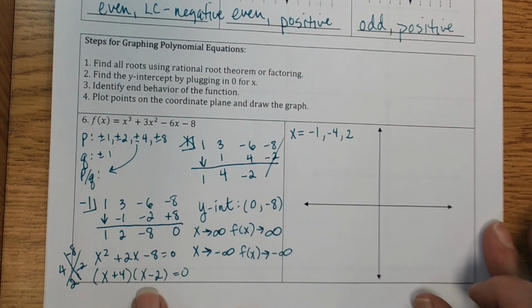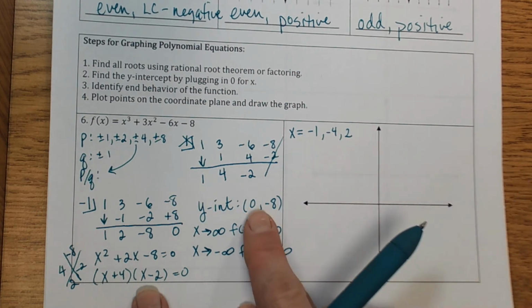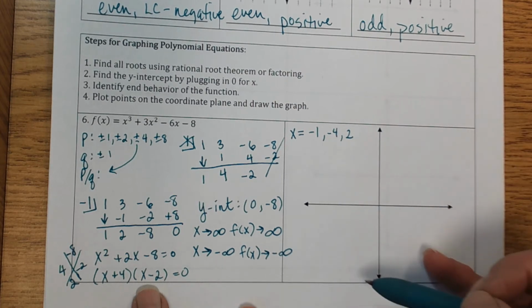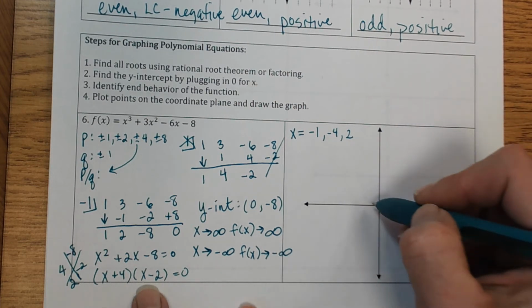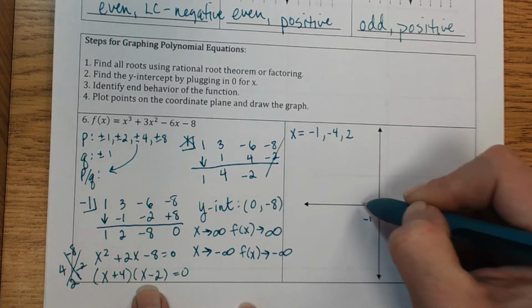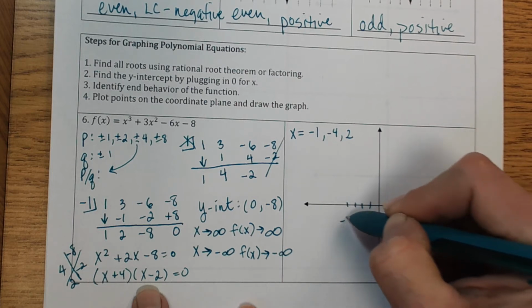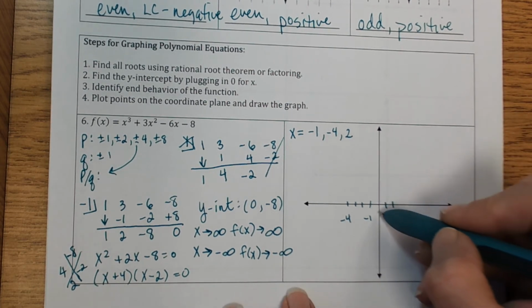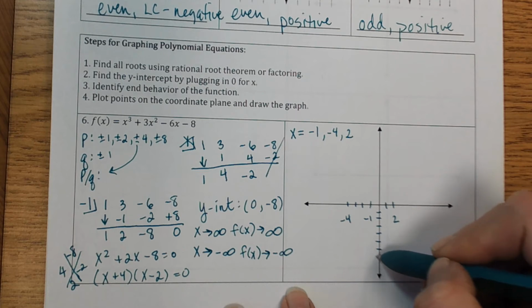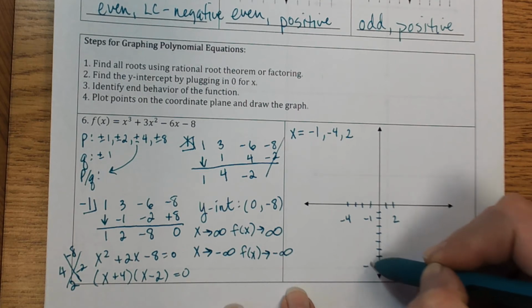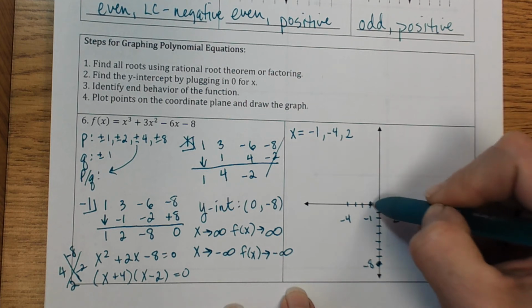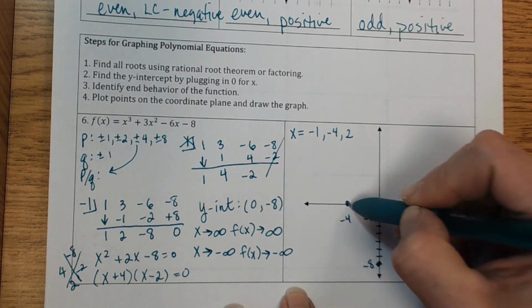All right, so now I technically have 4 points I can plot. I have my zeros and I have my y-intercept. Previously, when we were doing the wave, we said it doesn't really matter how far up you go. Now we're going to care about it. So we're going to go -1, -2, -3, -4, and +2, and then -8. 1, 2, 3, 4, 5, 6, 7, 8. There's our y-intercept at -8. We have a 0 at 2, a 0 at 1, and a 0 at 4.